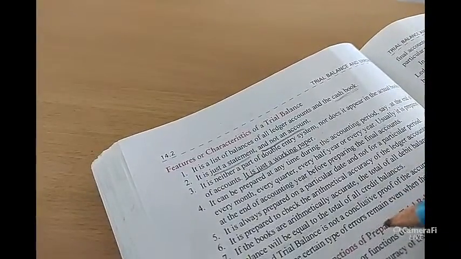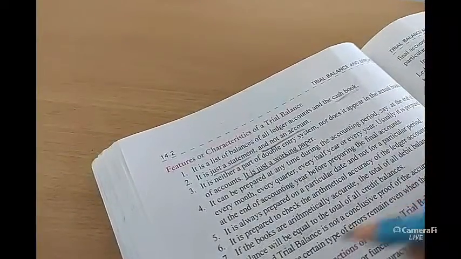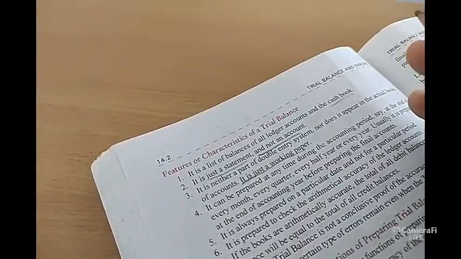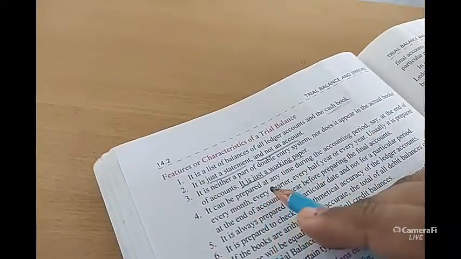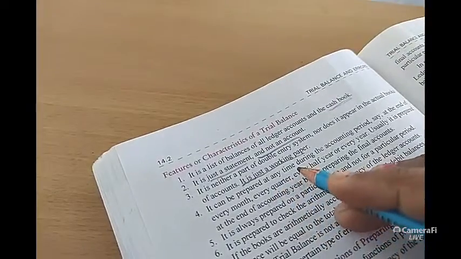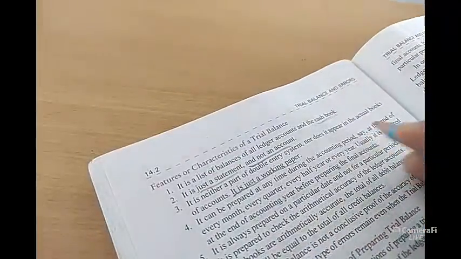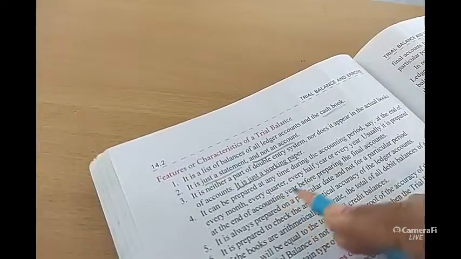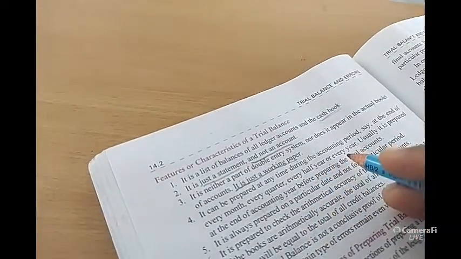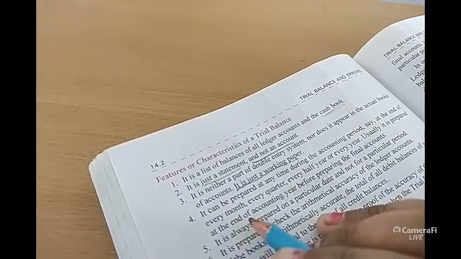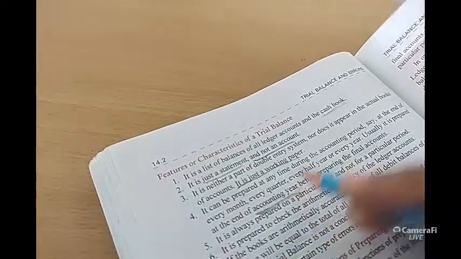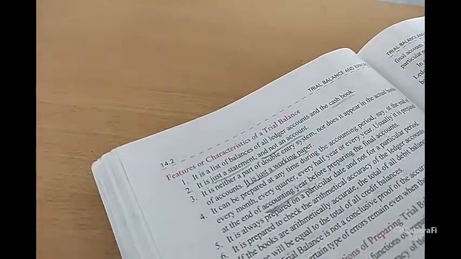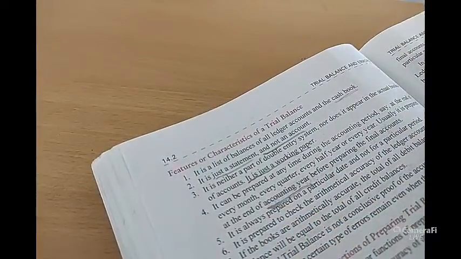That's why there will be no date column in the trial balance format, because all the transactions are concerning today only. It can be prepared at any time during the accounting period, say at the end of every month, every quarter, every half year or every year. Usually it is prepared at the end of the accounting year. Accounting year, as I have told you before, means from 1st April to 31st March. At the end of the accounting year means 31st March of every year.